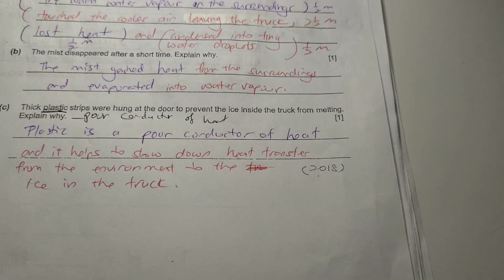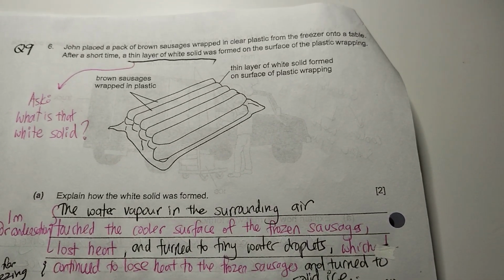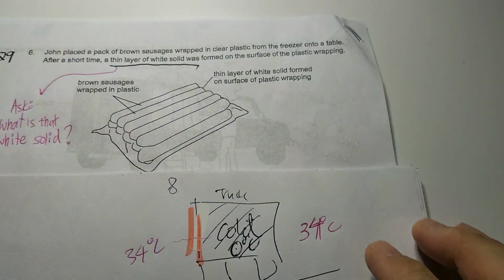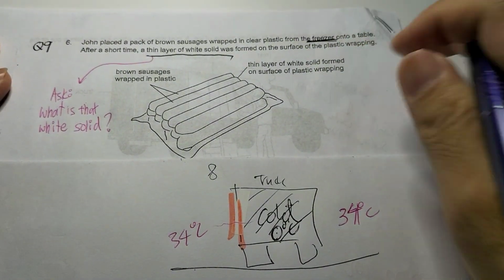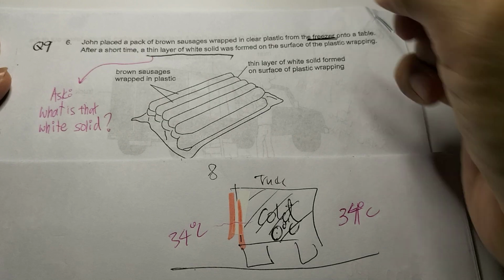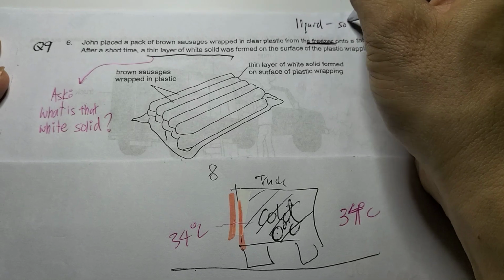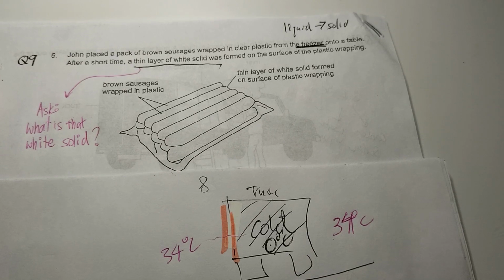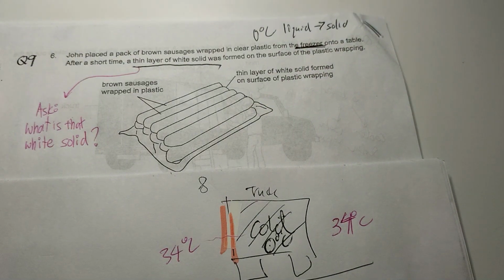Okay. Last question. This is from 2018. Now, John placed a packet of brown sausages wrapped in clear plastic from the freezer. Freezer, remember, underline. Even though it's not MCQ, you can still underline, identify the concept. Freezer is a place whereby they will turn liquid into solid, your water into ice. That's what a freezer does. So it's really cold. So it must be at or below 0 degrees Celsius inside the freezer.